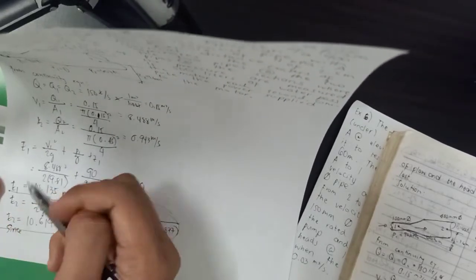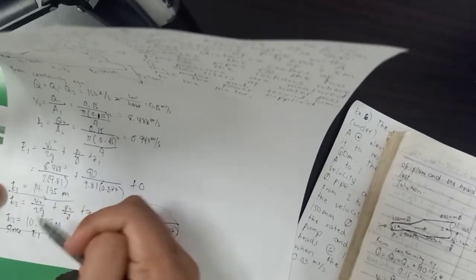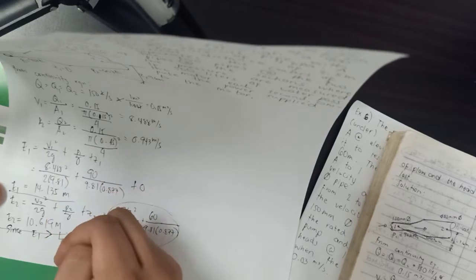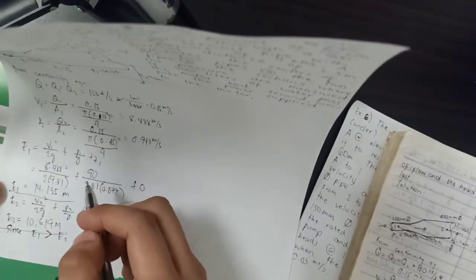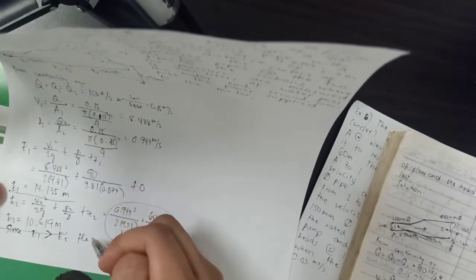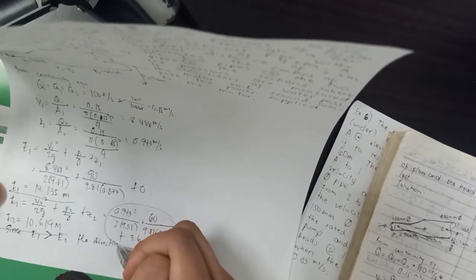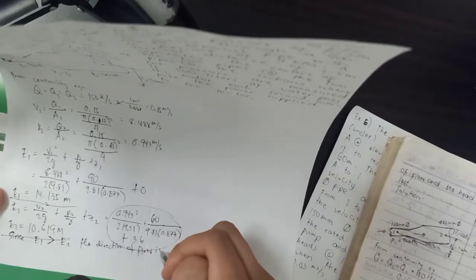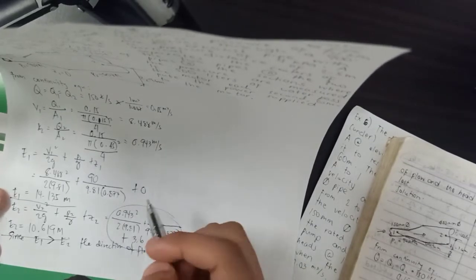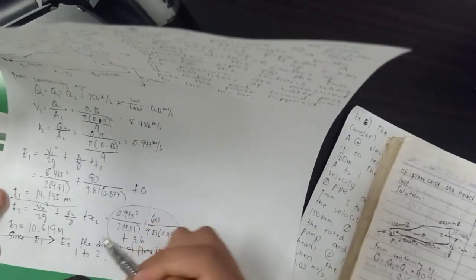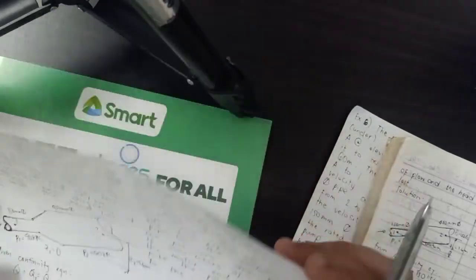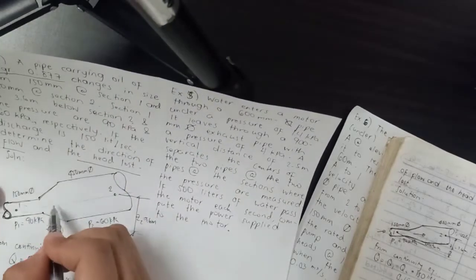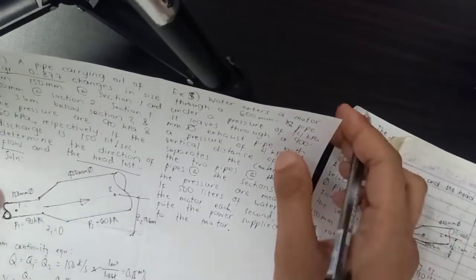So we must conclude, since H sub 1 is greater than H sub 2, the direction of flow is from 1 to 2. So, let me check your conclusions. So, what is the direction of flow?